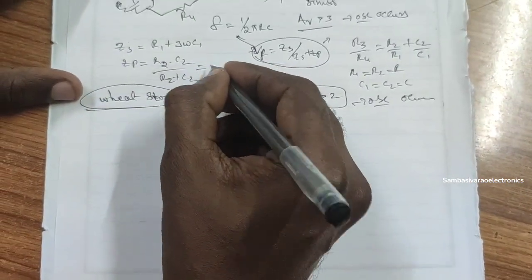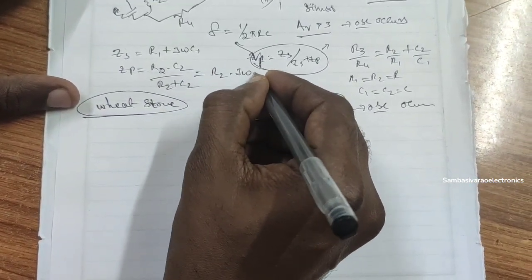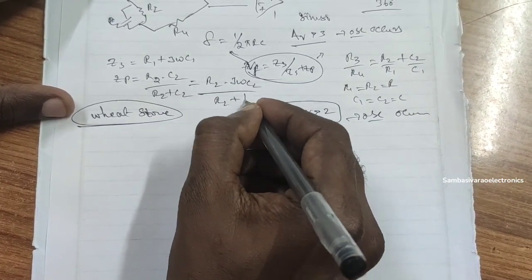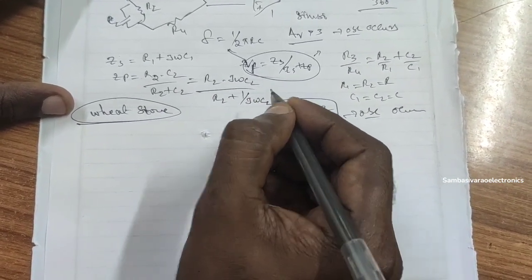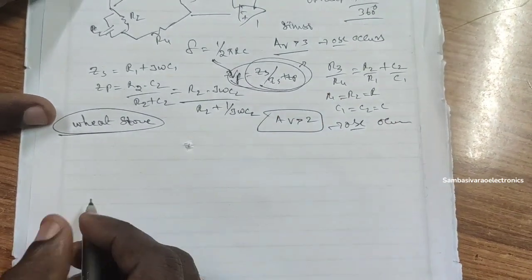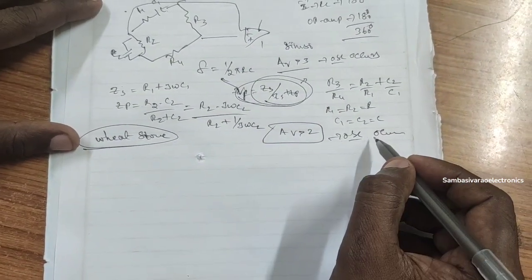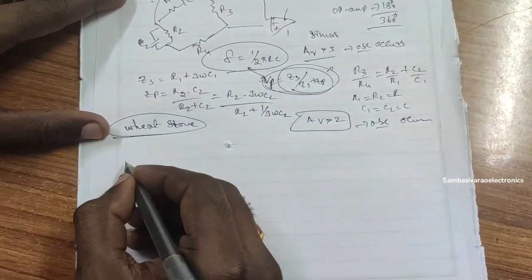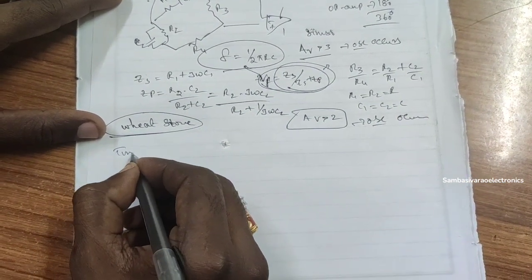Okay, after substituting all these equations in this, we can get the result, nothing but R2 into j omega C2 by R2 plus 1 by j omega C2. Like that you can substitute this equation in this factor, you can get the frequency. Another one is condition for sustained oscillation.